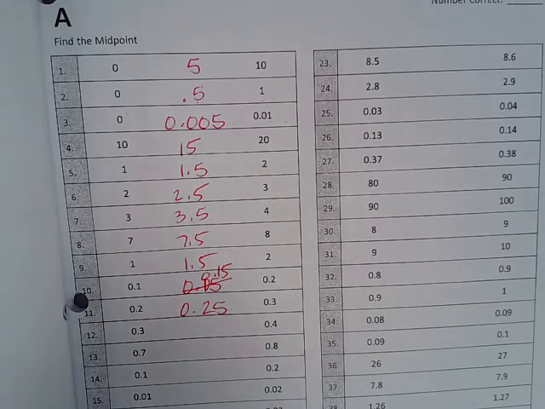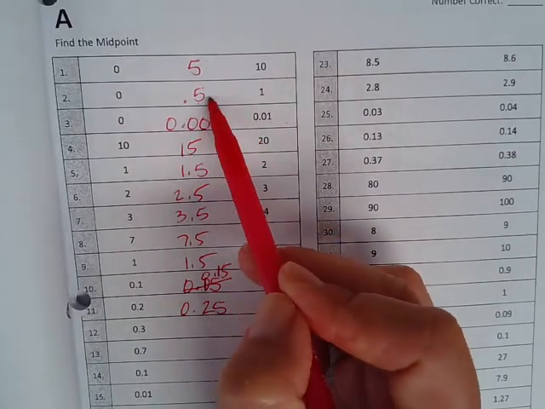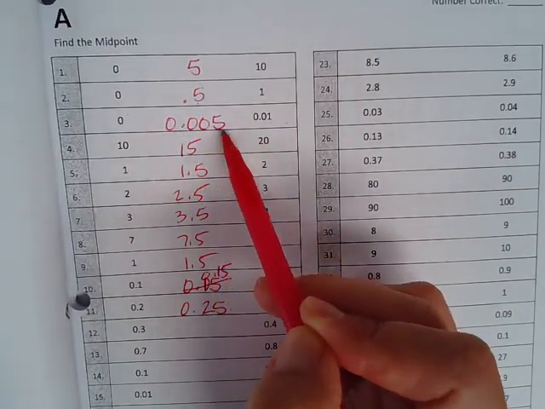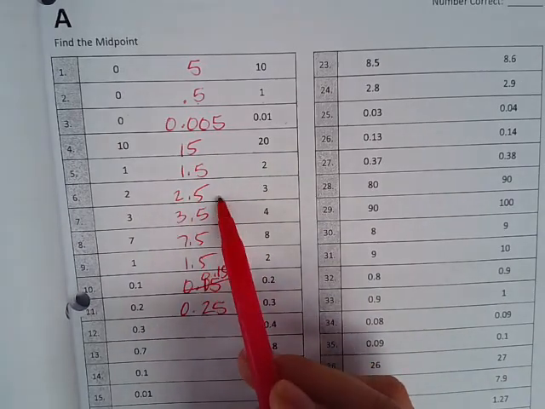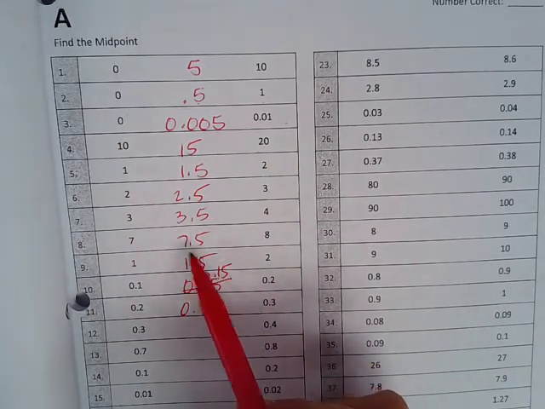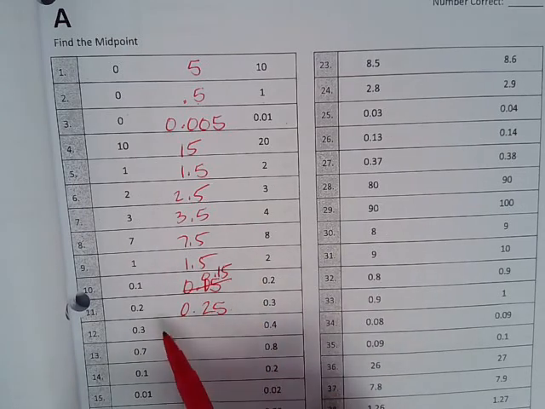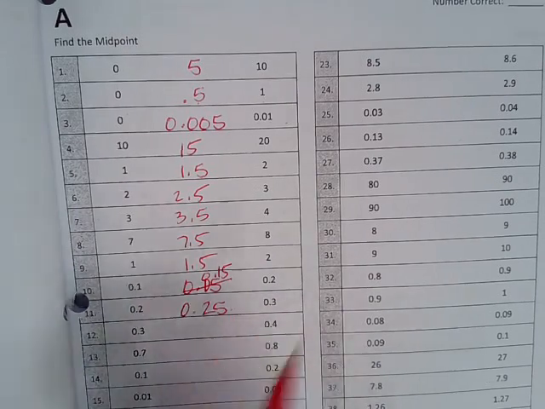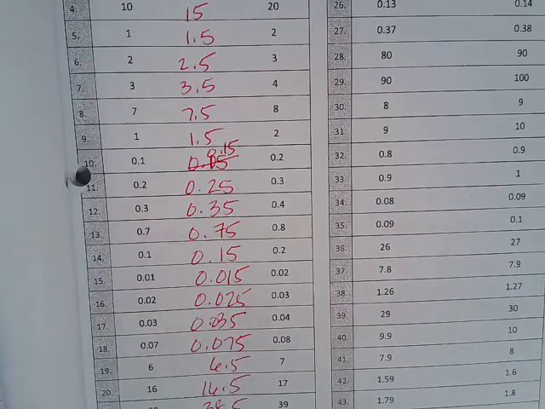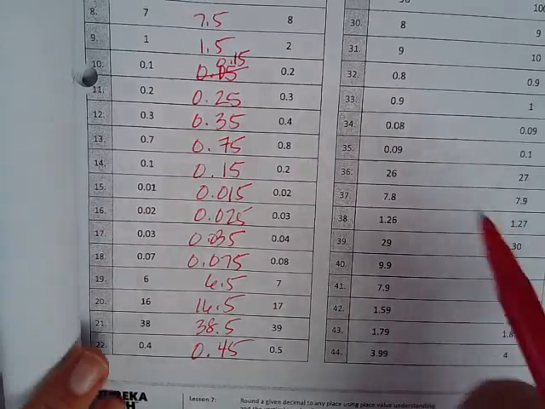Here we go. 5, 0.5, 0.05, 15, 1.5, 2.5, 3.5, 7.5, 1.5, 0.15, 0.25. All right, I'm going to finish just a few more here.